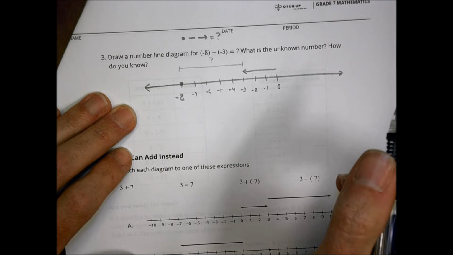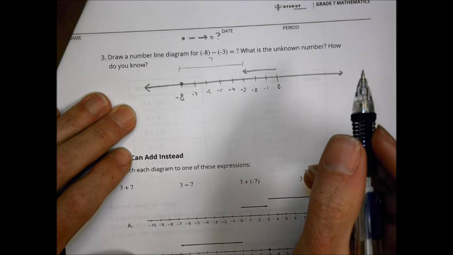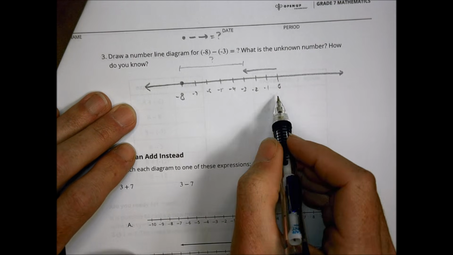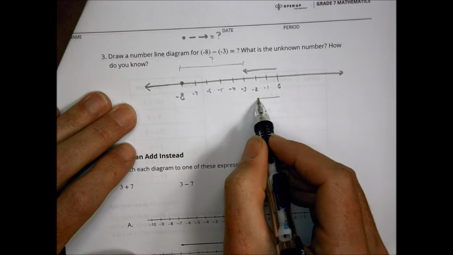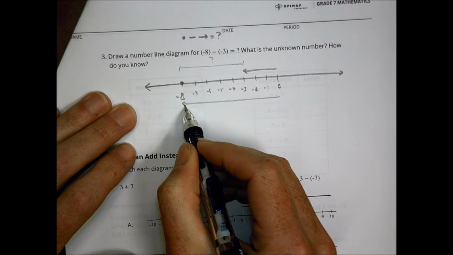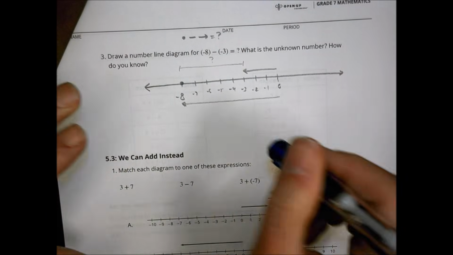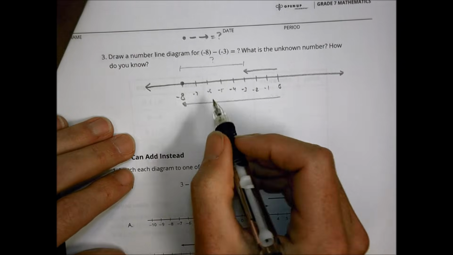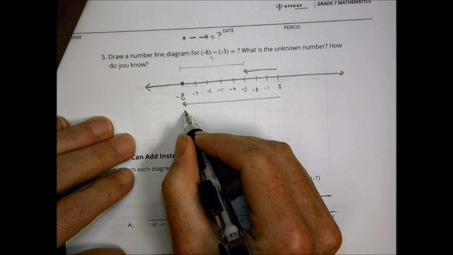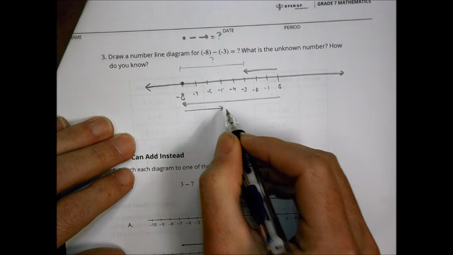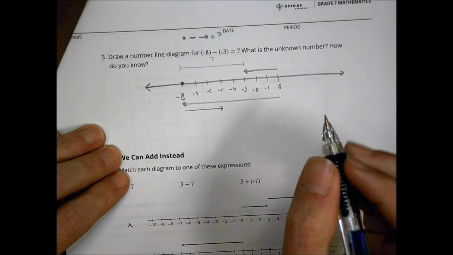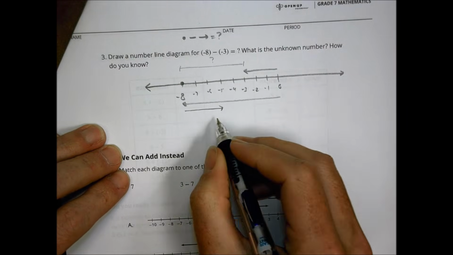If we did the way that May does it, we would do a minus 8. We would draw an arrow down to minus 8, down that way, and we could then go back the other way and say minus a negative 3. That's like going this way, minus a minus 3 this way, and ending up at a negative 5. So the unknown number is going to be a negative 5.